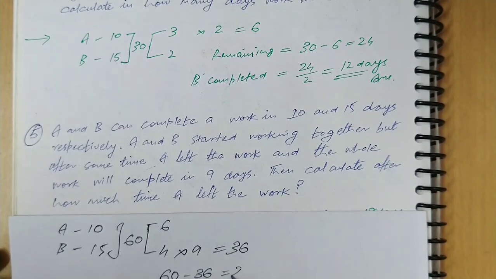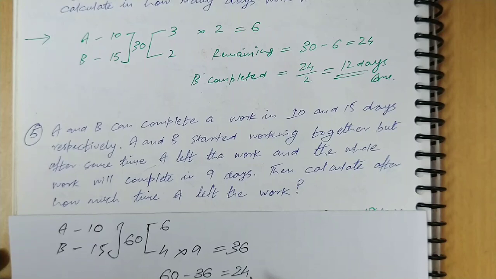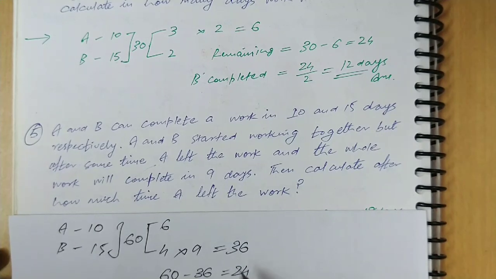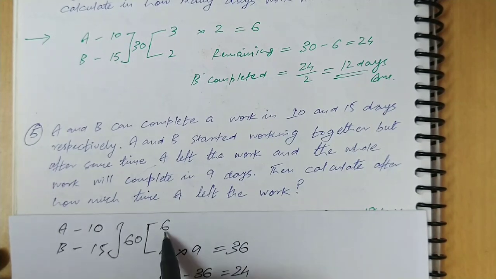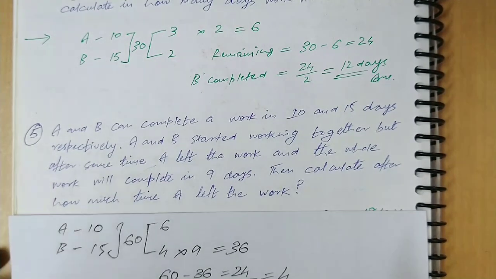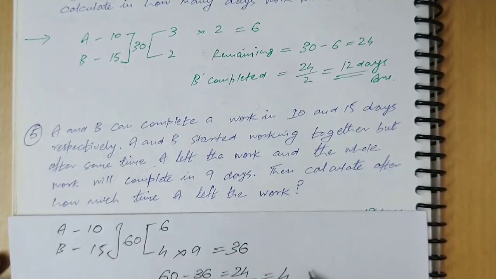So we get 24 units of work which is remaining, and this 24 units of work is done by A. Now the efficiency of A is 6. So if we divide 24 by 6, we get 4 days. That means A leaves the work after 4 days. A from the start works for 4 days, and after that he leaves the work. So 4 is our answer.